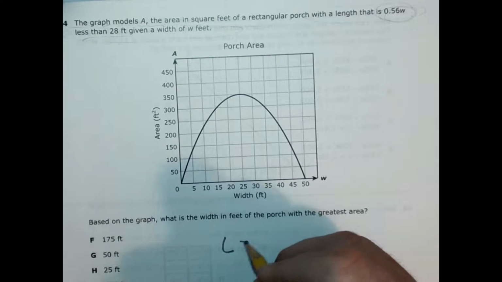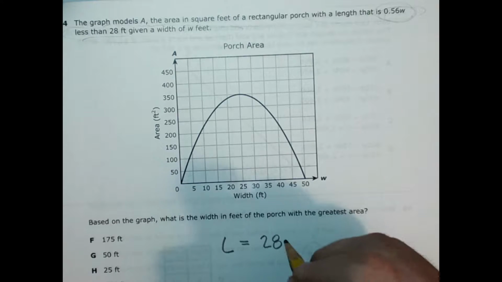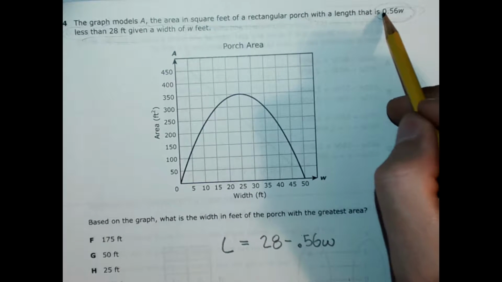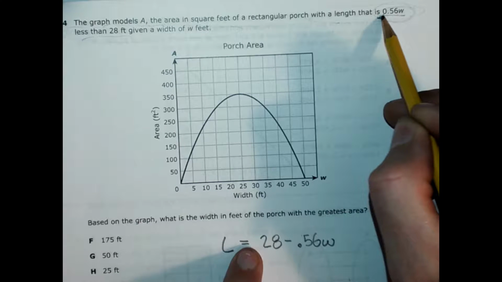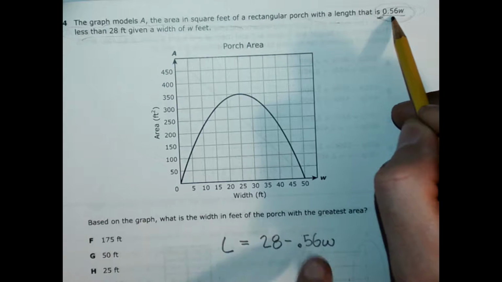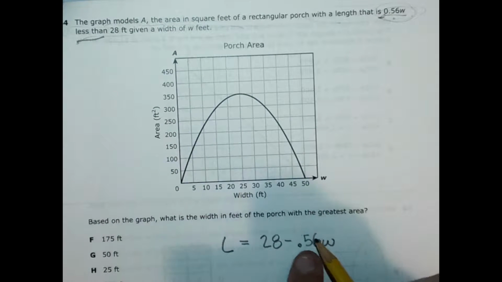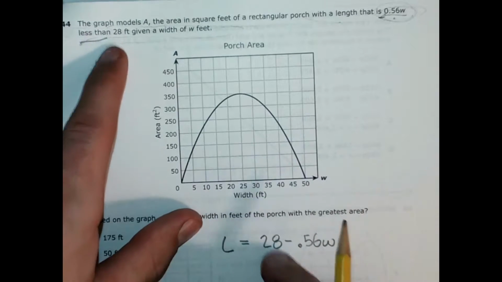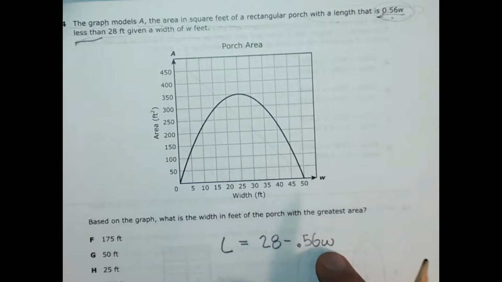So length equals 28 minus 0.56 W, because the length is 0.56 W less, so I have to take 0.56 W away, than 28 feet given a width of W feet.